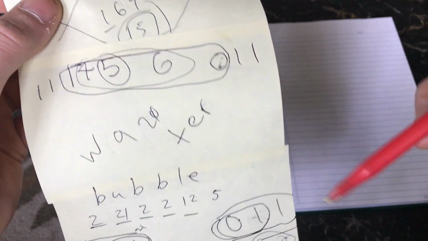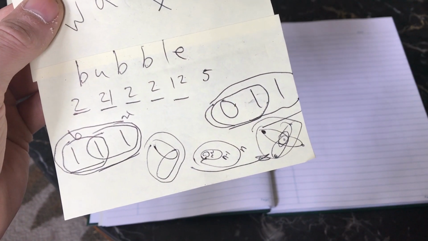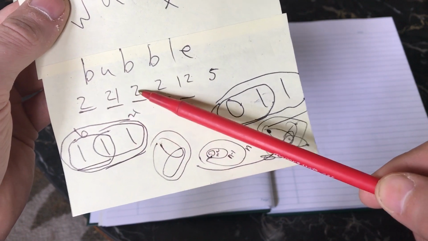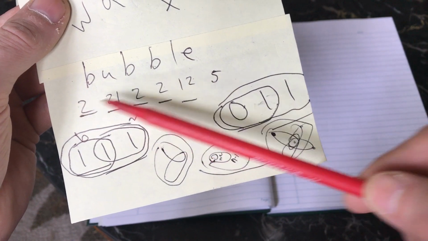the 0 and the slash for the air. Anyway, and there's a bubble. Like, this is an interesting word as hell. We're talking about air and water. Might as well talk about bubbles. And you got a B-U-B-B-L-E. That's a 2, 1, 2, 2, 2, 1, 2, and a 5, because you got 1, 2, 3, 4, 5 things with 2's in it.